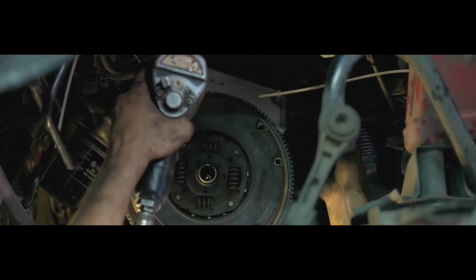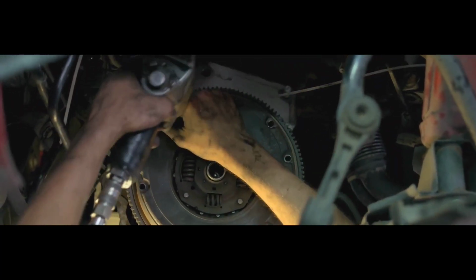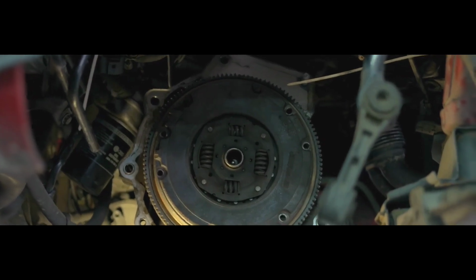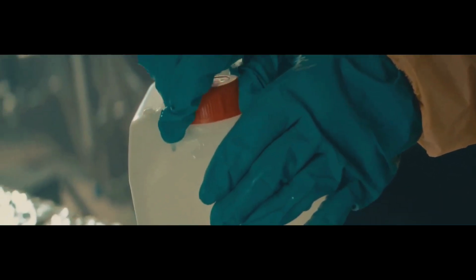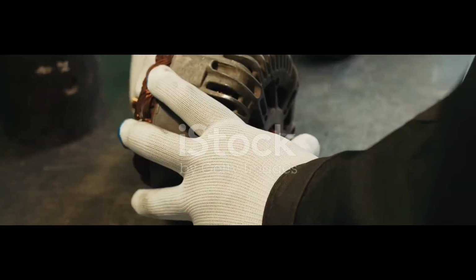Let's open one up and see what's inside. By looking inside, we can discover the key components that make these machines work, like the armature, commutator, and brushes. Get ready for some hands-on science. We're about to see the inner workings of a DC machine up close, so grab your curiosity and let's get started.